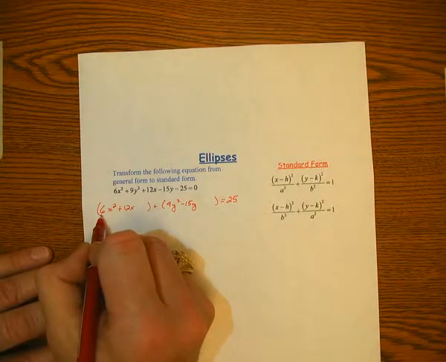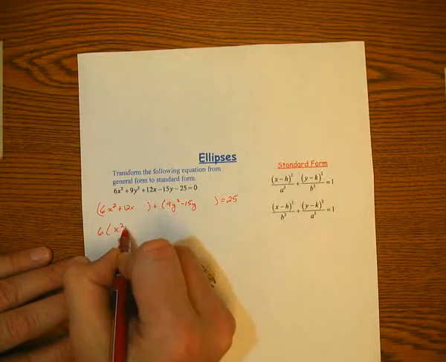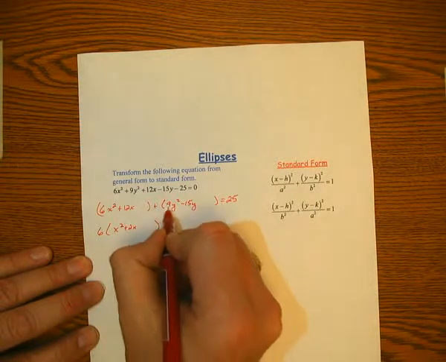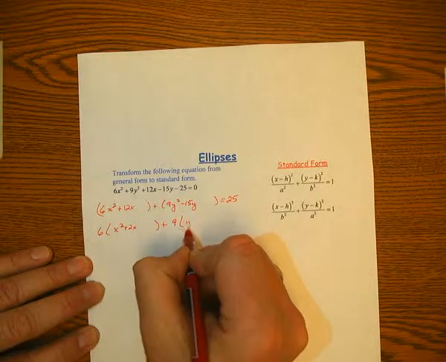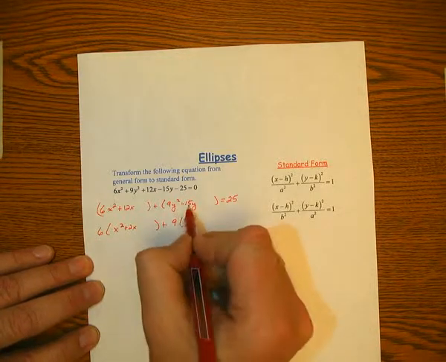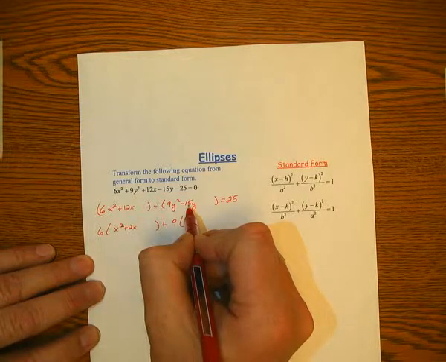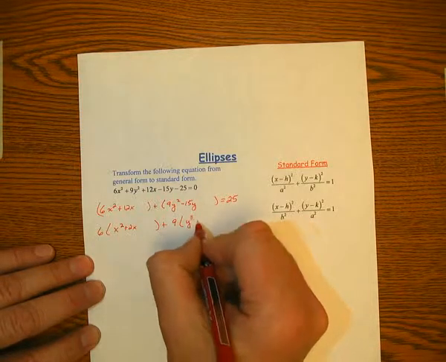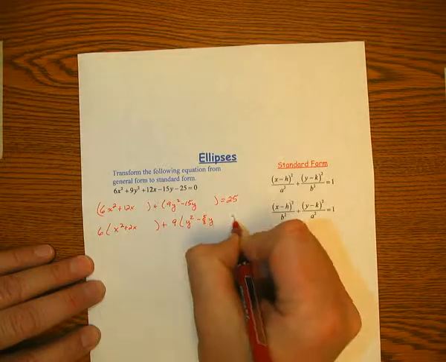All right, so we need to factor the 6 out here. Gives us x squared plus 2x plus, and we need to factor the 9 out here. Now, when you factor a 9 out of a 15, that's the same thing as saying 15 divided by 9. Well, that reduces to 5/3. So we're going to have minus 5/3 y.